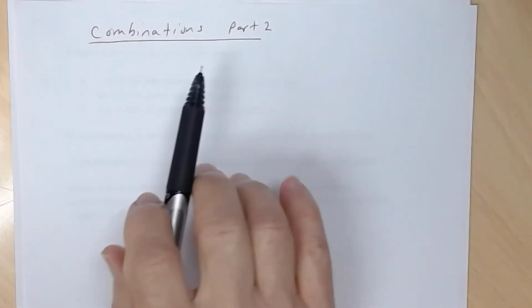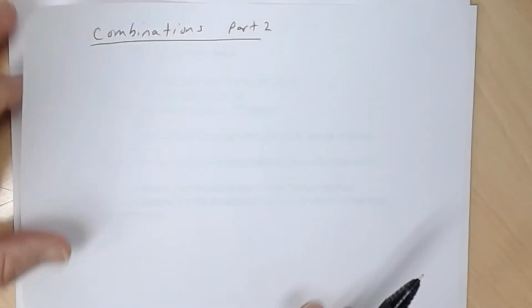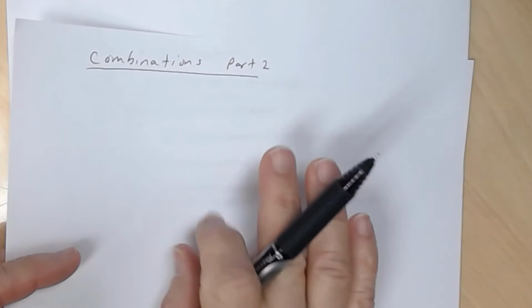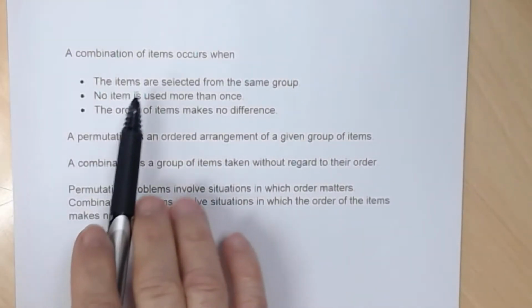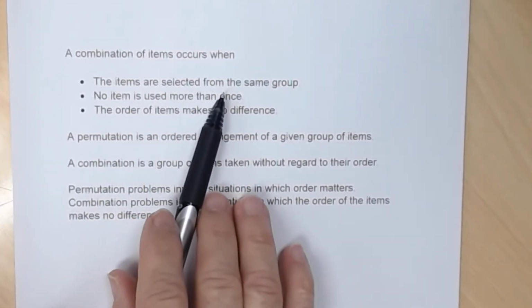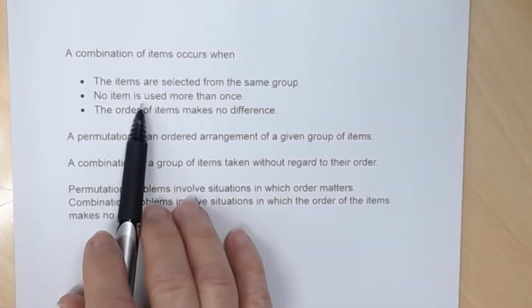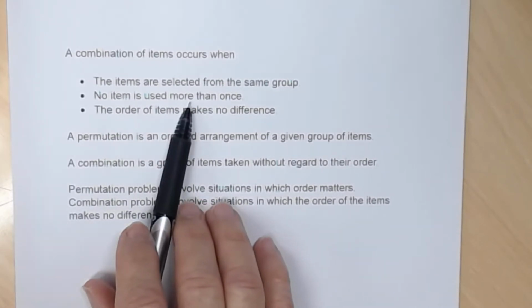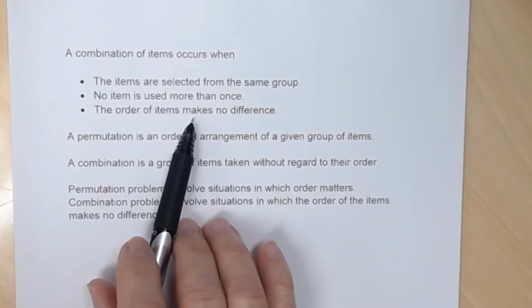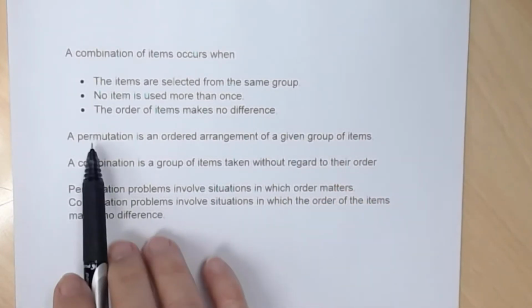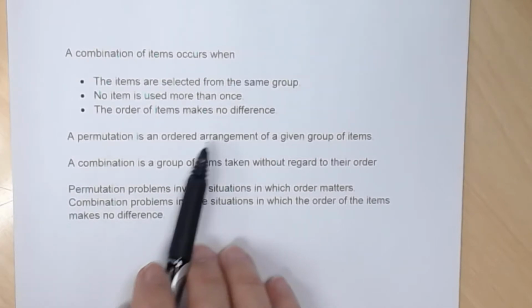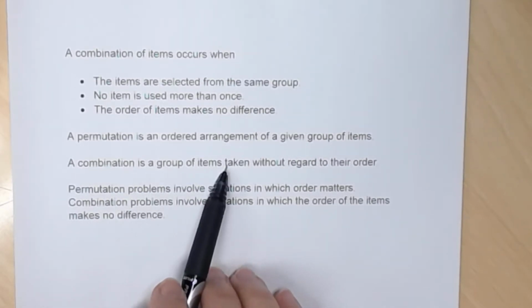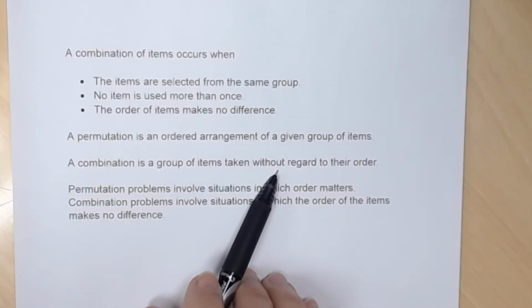Okay, so this is our lesson on combinations part 2, and just a quick review from part 1. Make sure you go to part 1 before you start part 2. Remember, a combination of items occurs when the items are selected from the same group, no item is used more than once, and the order of the items makes no difference. A permutation is an ordered arrangement of a given group of items. A combination is a group of items taken without regard to their order.